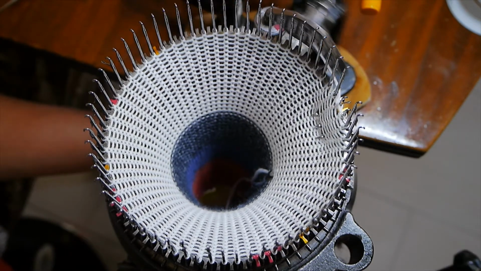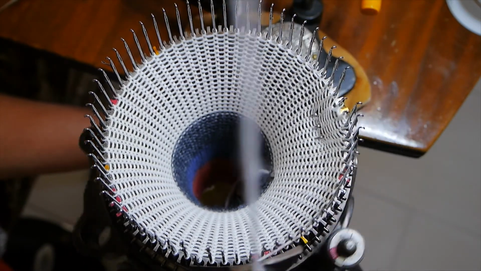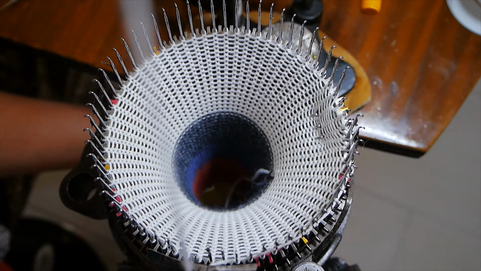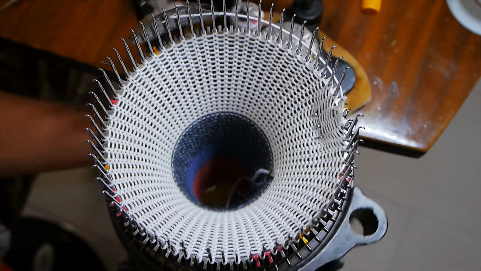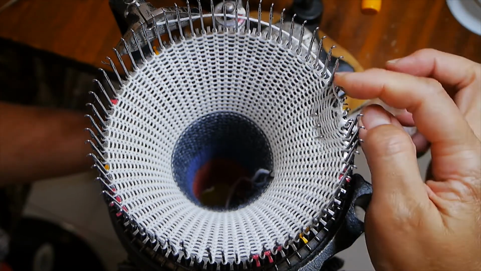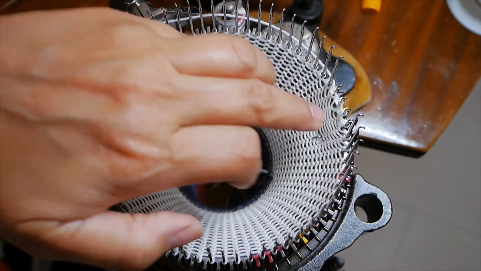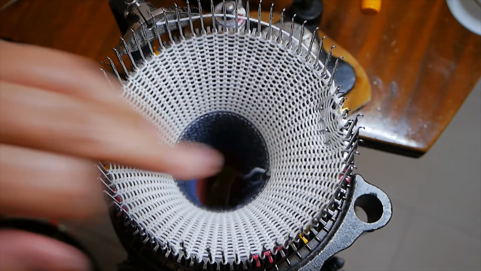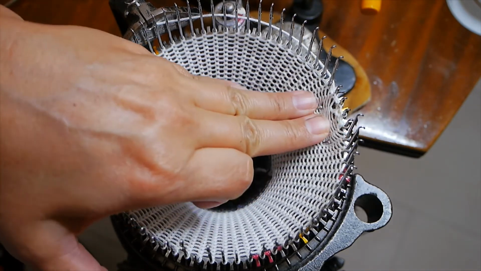Okay, so we're going to knit 2, and knit 3, just really there, and then just push that down.